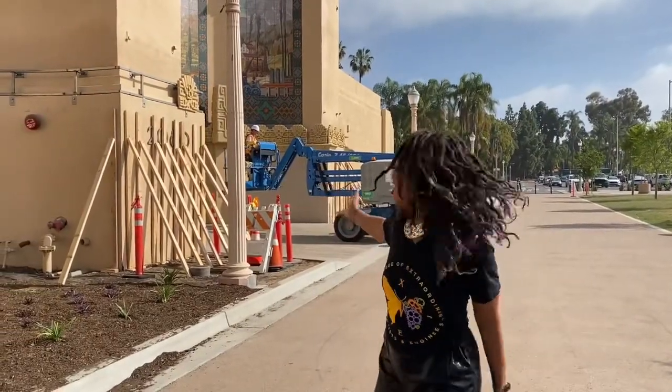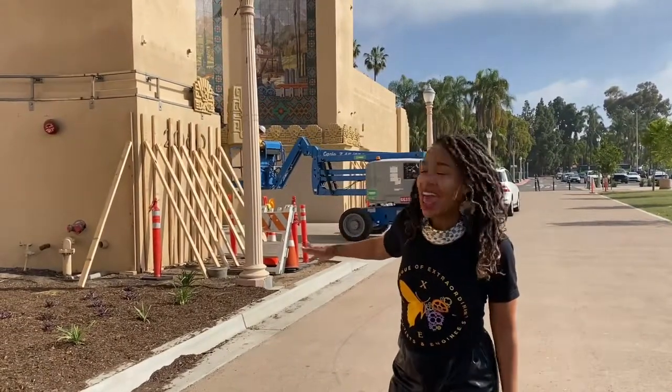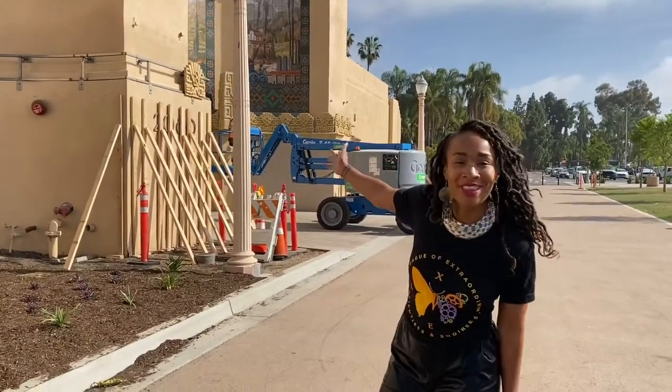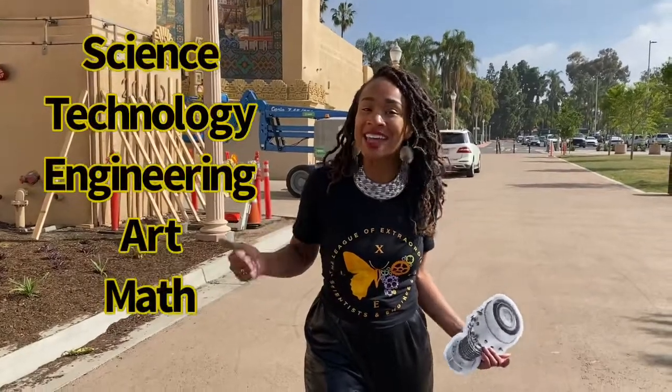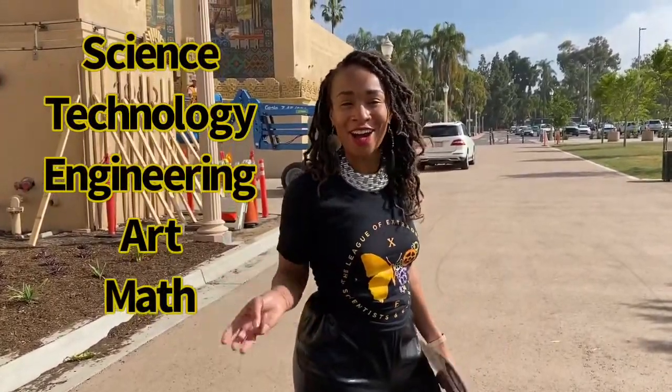So right here, we have a crane. I think it's actually cleaning the artwork on there. So this is how we can incorporate STEAM into everything that we do: science, technology, engineering, art, and math.